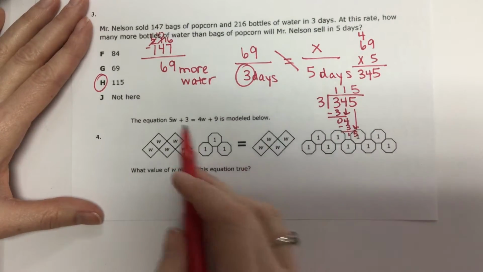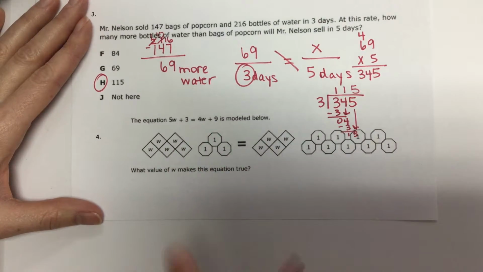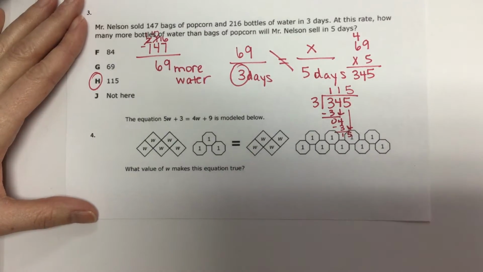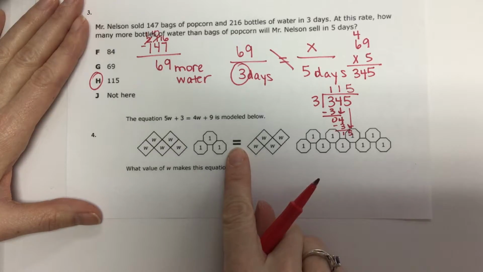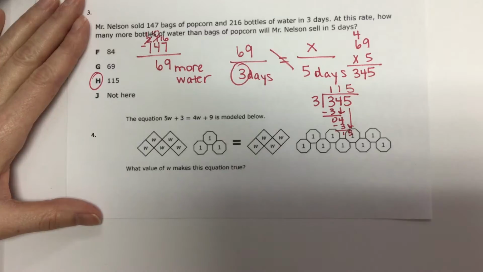Number 4 gives us an equation here. We've got variables on both sides. We want to know what value of W makes the equation true. And they gave us a model here. So remember, with these models, we want to make sure that they remain equal. So whatever I do to one side, I have to do to the other.